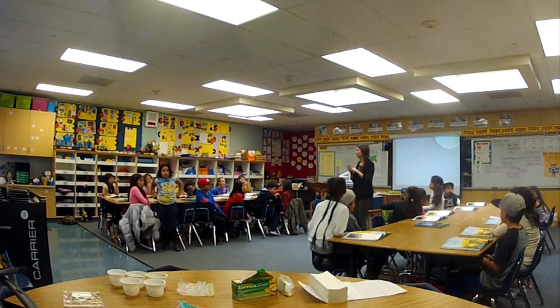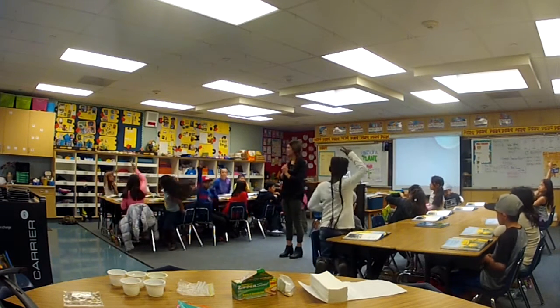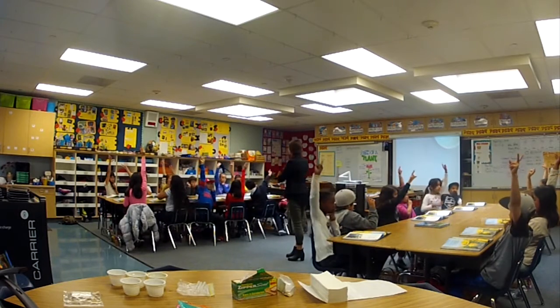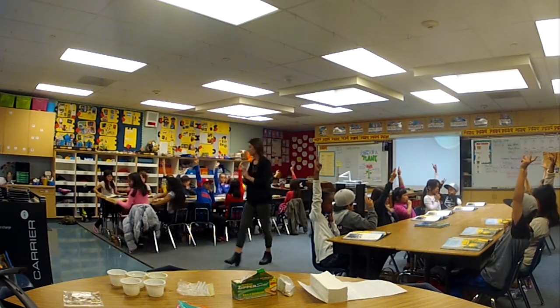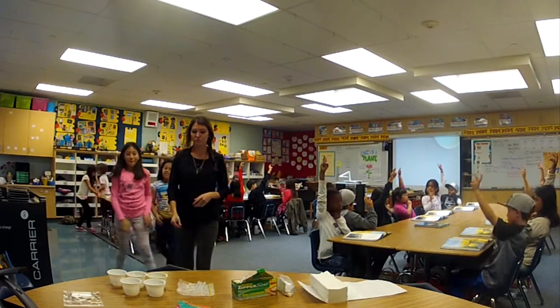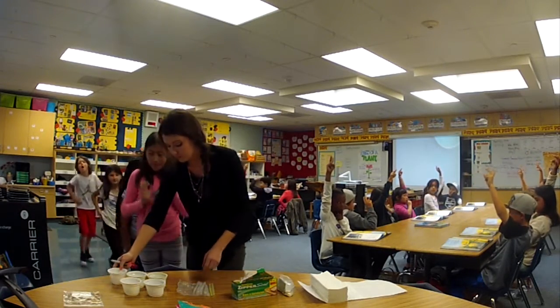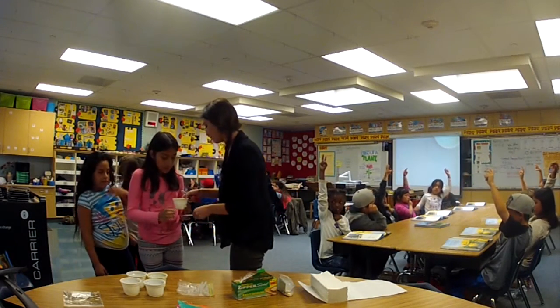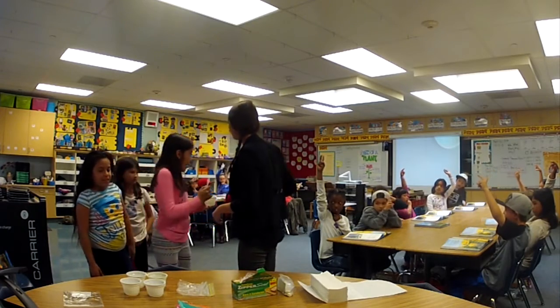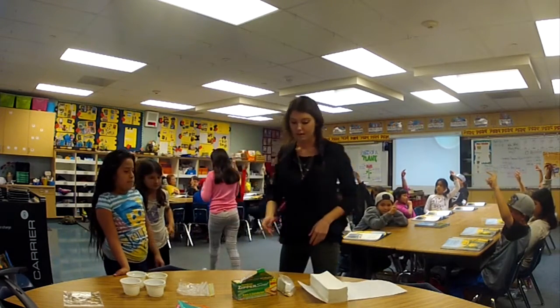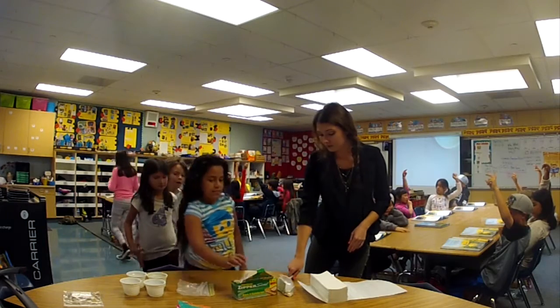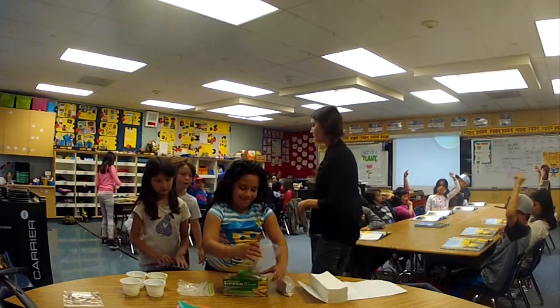Okay, show me which table is ready to get their materials first. Group one. So, one person, Isolde, will you take the water and the dropper back to your table and just leave it up there. And then you will get bag, seed, paper towel.